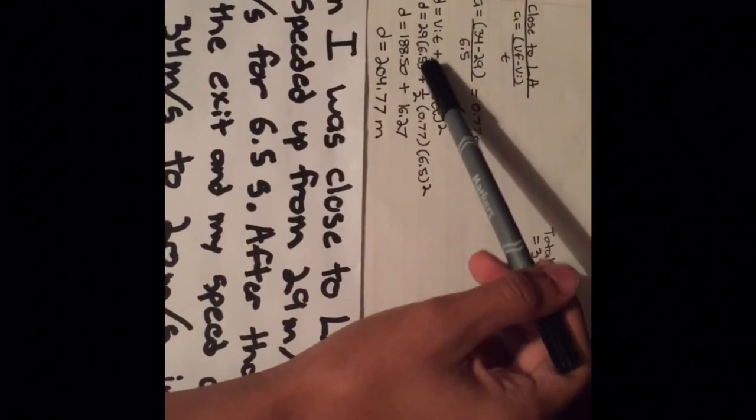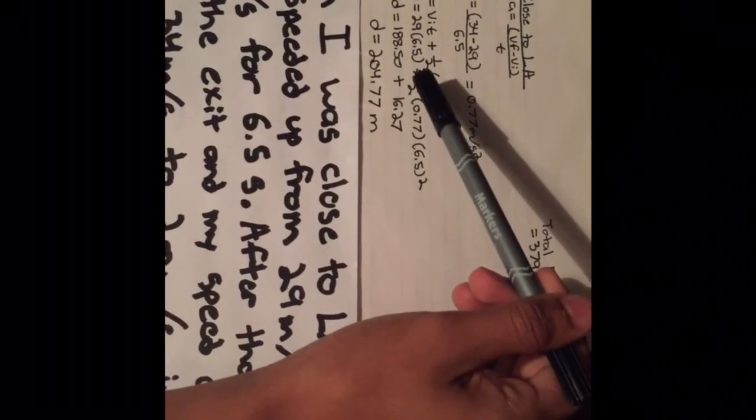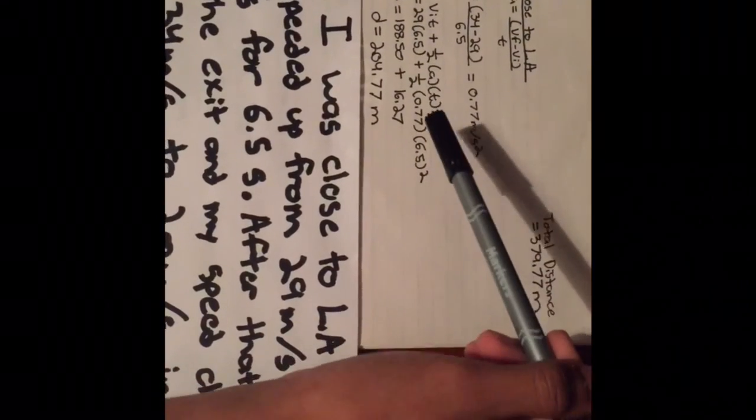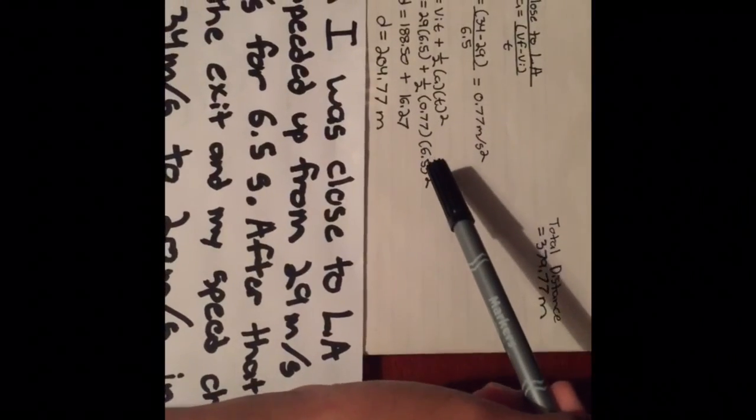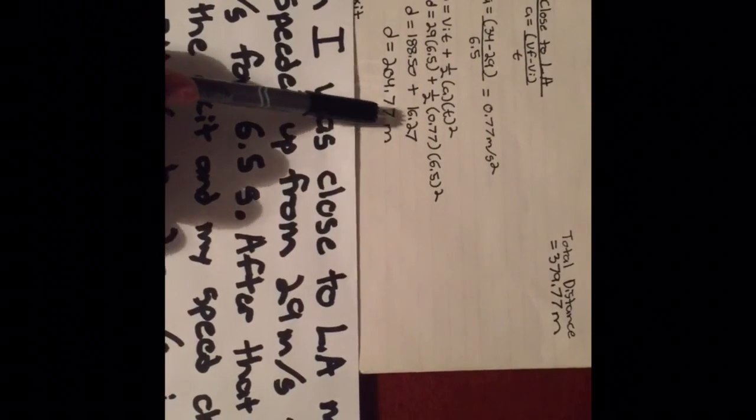And 29 times 6.5 turns out to be 188.50, and 1/2 times 0.77 times 6.5 to the second power is 16.27. And after you add these up, you get 204.77 meters.